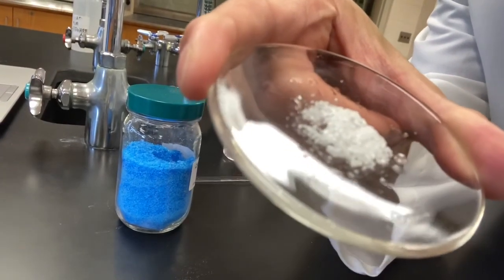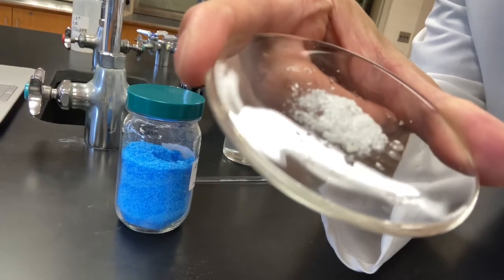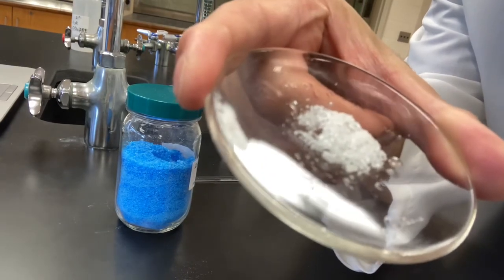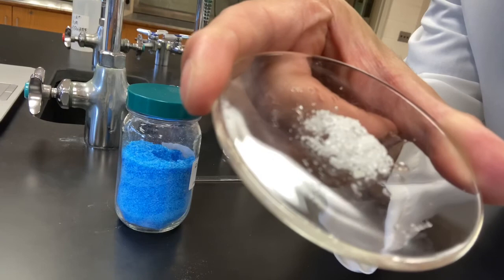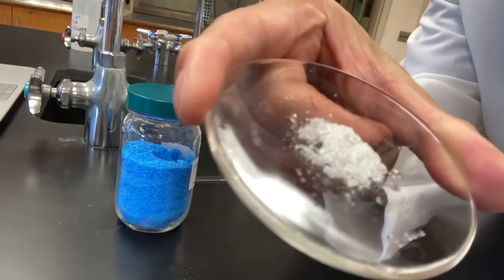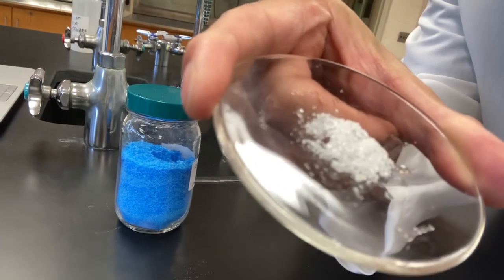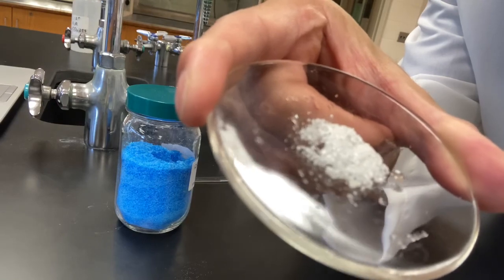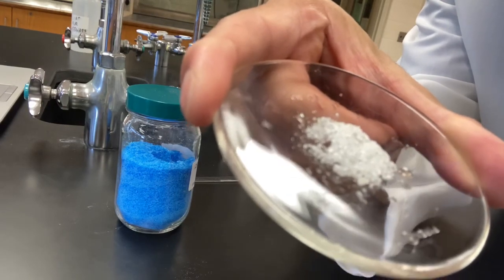Now, those are not pure water droplets. You see water droplets there. That's because some of the calcium chloride there absorbed so much water that it forms a solution.